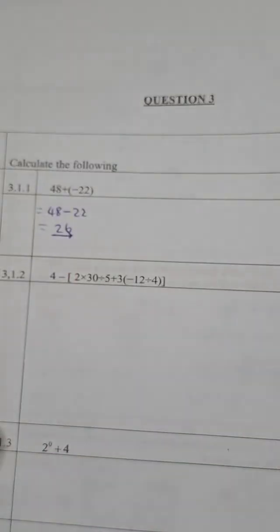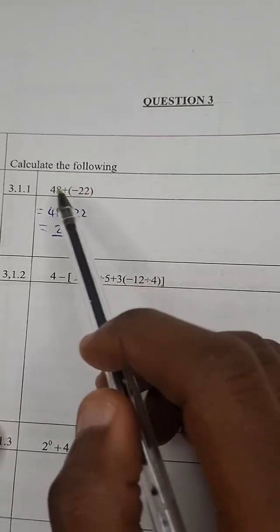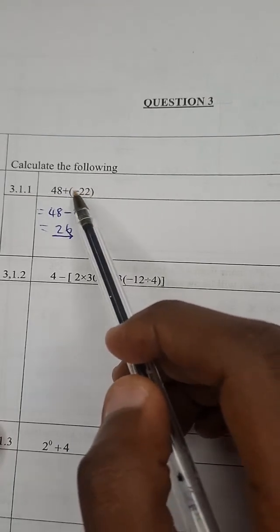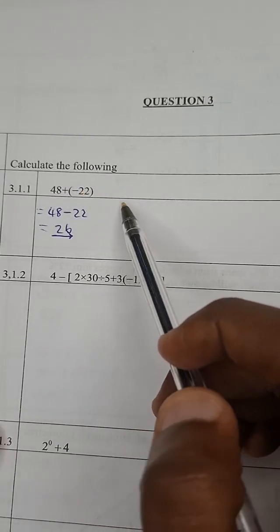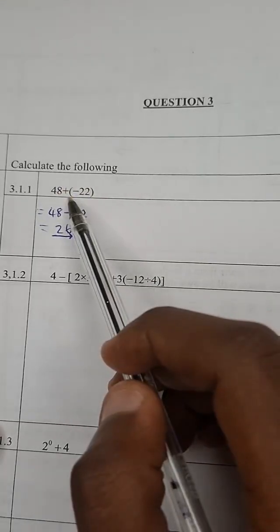Calculate suggests that we need to show steps to the answers. It's a verb that means show the steps. Determine is a verb that means you need to show steps. Solve is a verb that means I need to see your steps towards the solution. You can't just grab the calculator and write down the answer. I repeat again, 48 plus brackets minus. Brackets in maths mean multiply. So if you have two signs next to each other and there's a bracket, it means multiply.